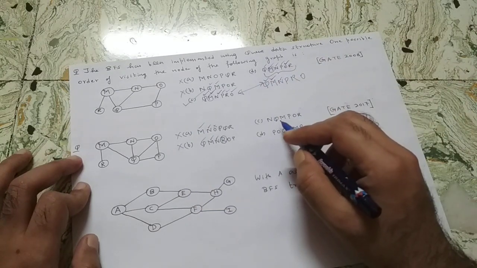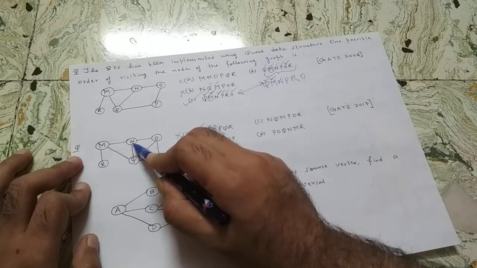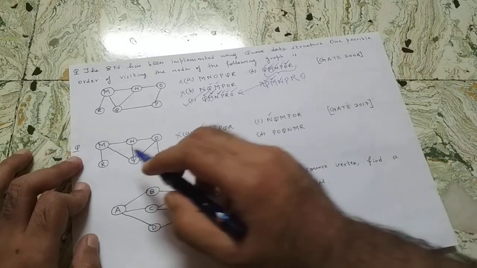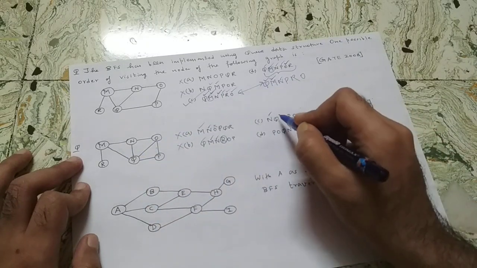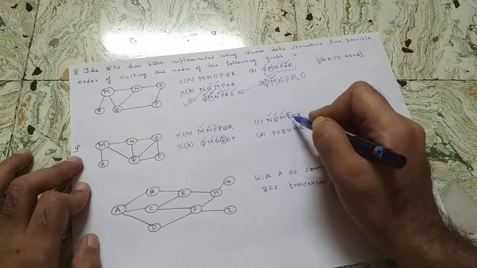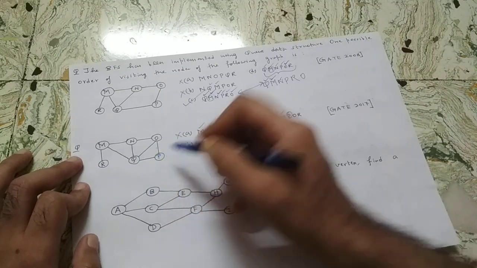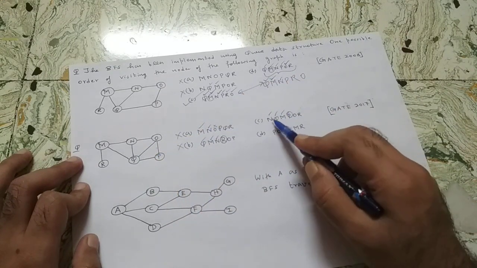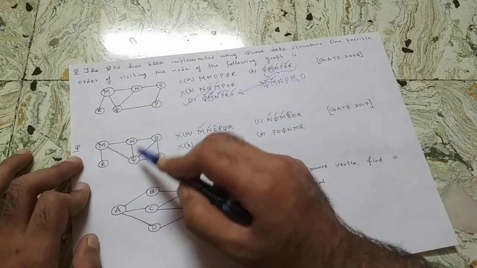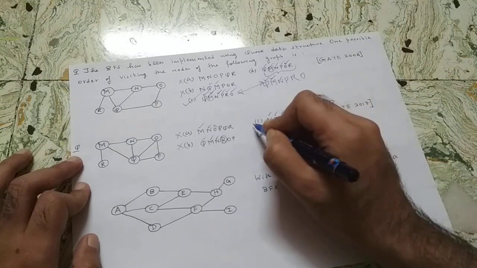Now let's examine the third option. The third option is you're starting off with N. Starting off with N, what are the adjacent vertices of N? M, O and Q. So I'll visit N, then I'll visit M, O and Q in any order. So I'll visit Q, I'll visit M, but I'm ending up visiting P. But P is not an adjacent vertex of N. See, there is no direct link between N and P. So instead of visiting all the adjacent vertices of N, which are M, O and Q in any order, I am ending up visiting a non-adjacent vertex. That's why this option is rejected.